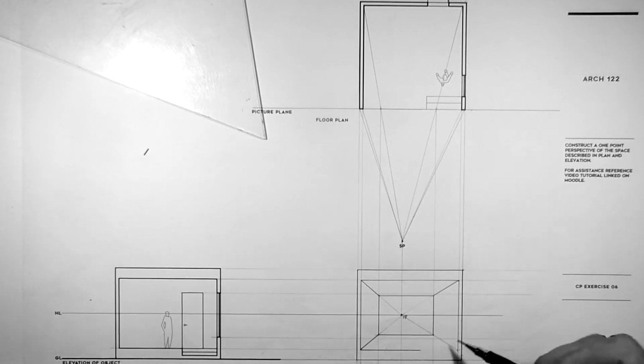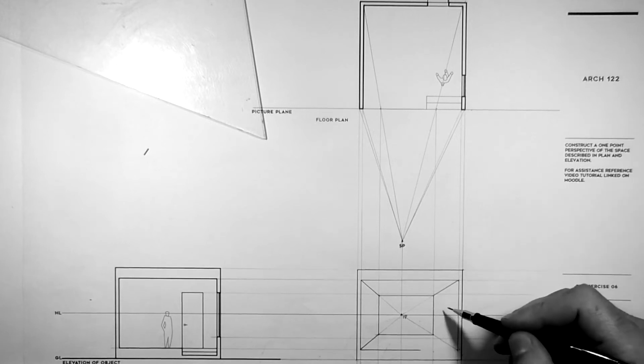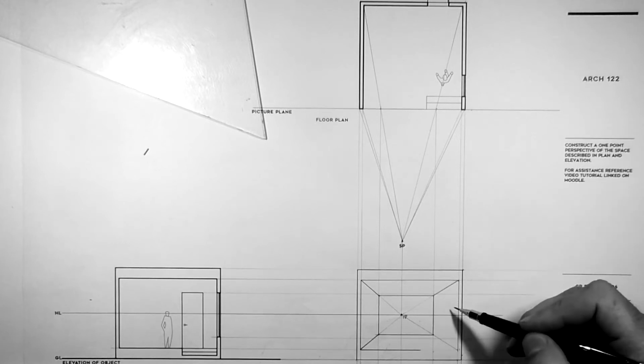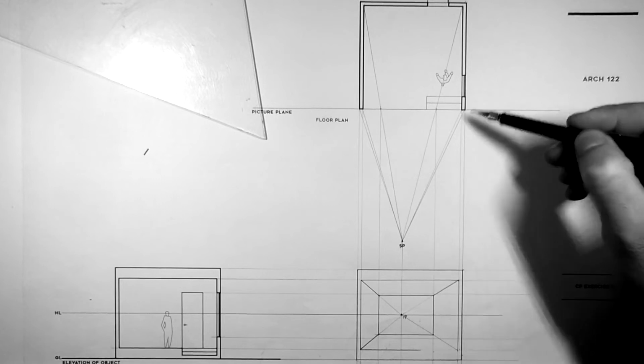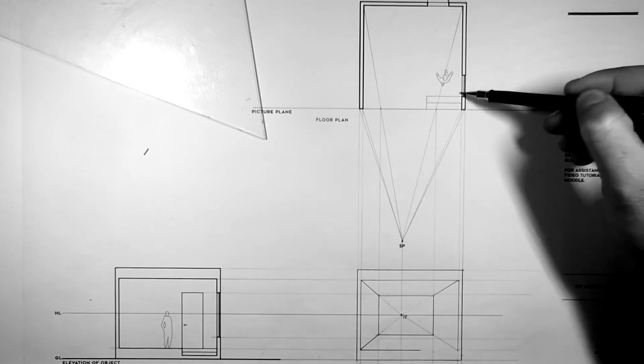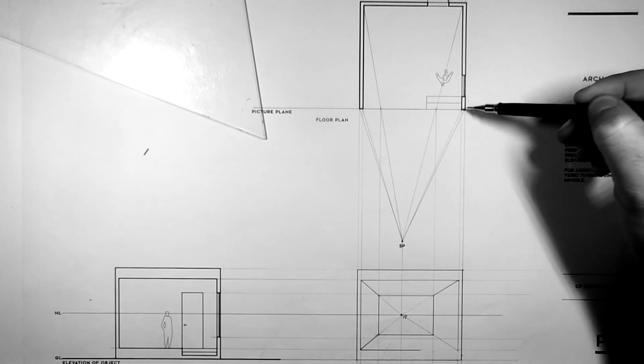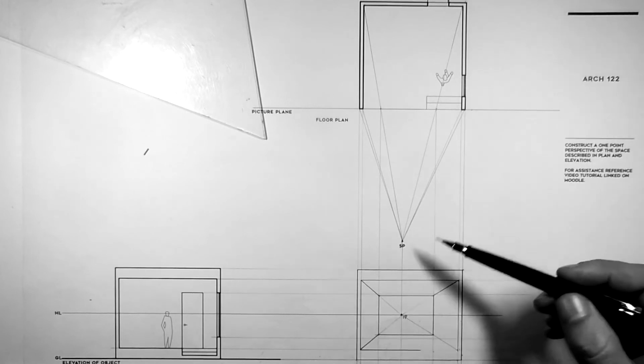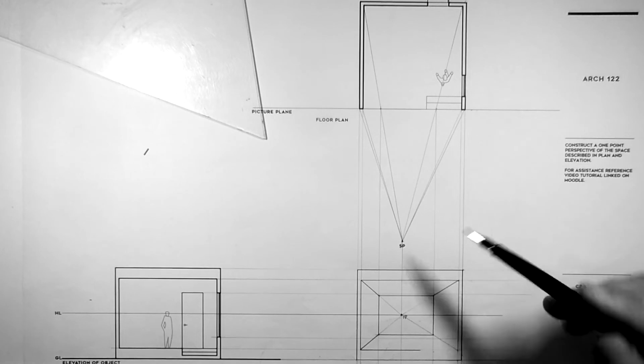Okay, so we have the overall room. We need to place the stairs, the window, and the door accurately in here. So let's start with the window and the door, and to get their heights, we need to measure their height at the picture plane. Neither the window nor the door fall on the picture plane, but we can find that height at the picture plane and project it back.